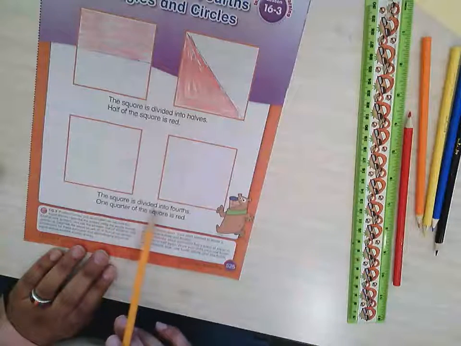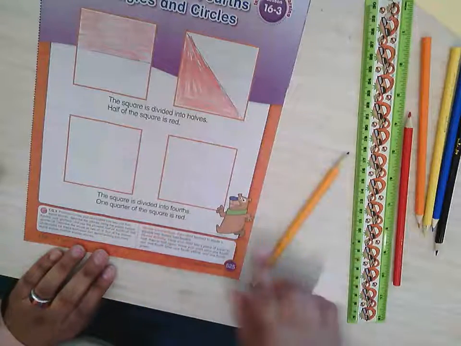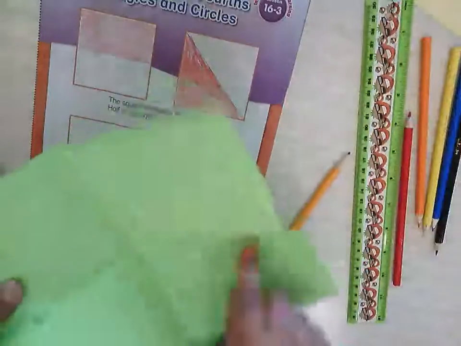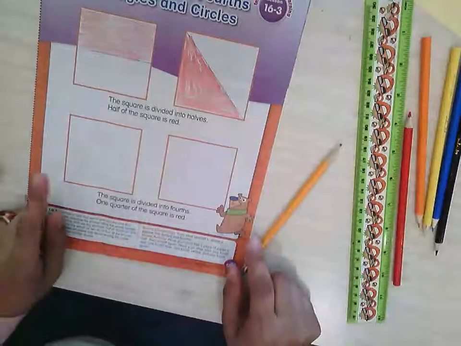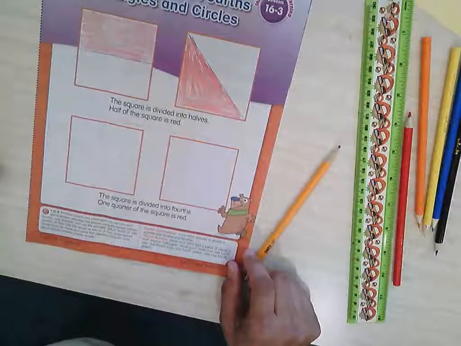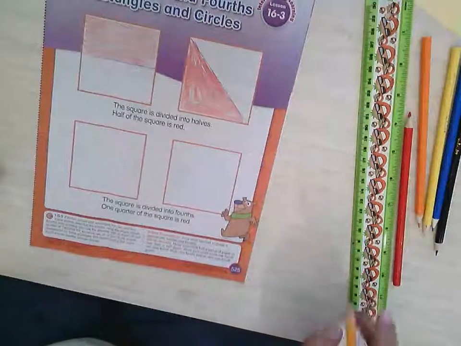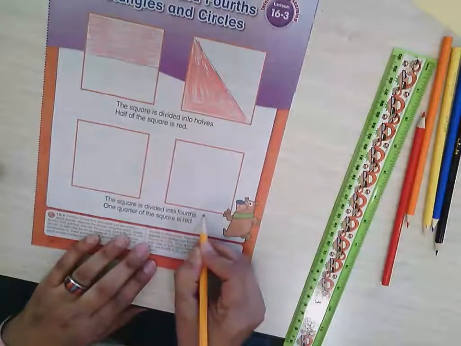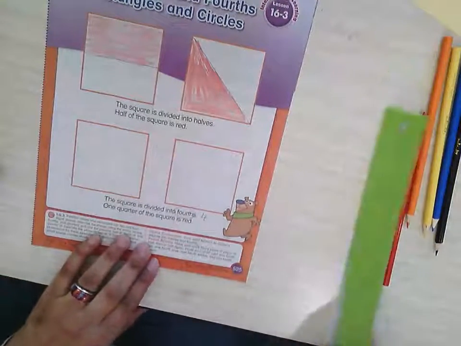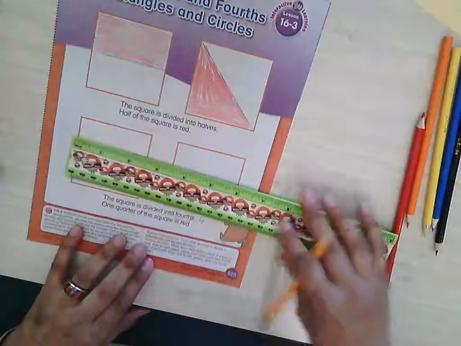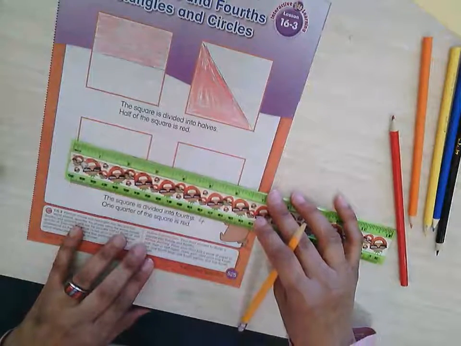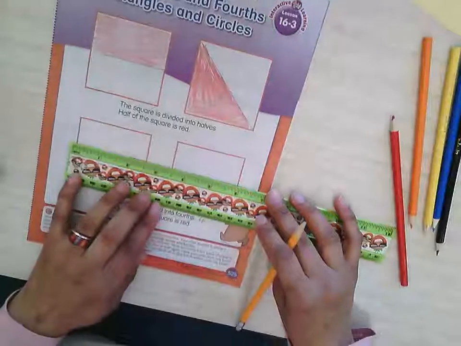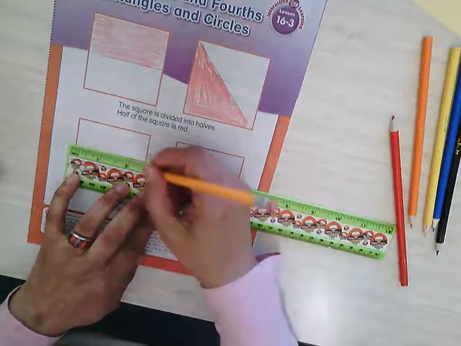All right, let's see the next activity. The square is divided in fourths. One fourth of the square is red. So let's do it step by step. First of all, I have to divide it into fourths. Fourths mean 4 parts. So I'm going to divide it into 4 parts. This is halves.